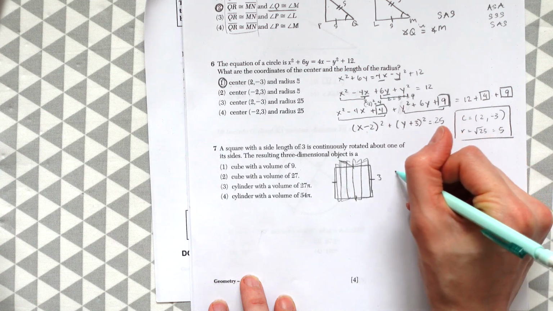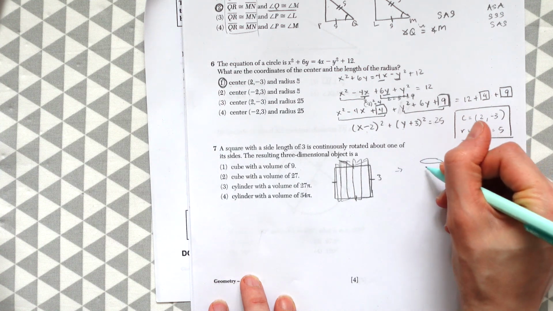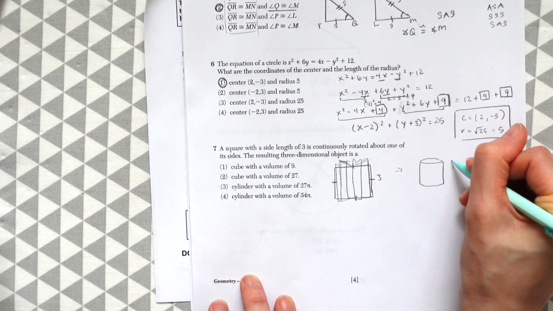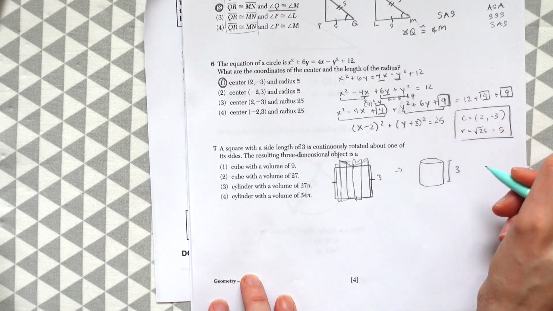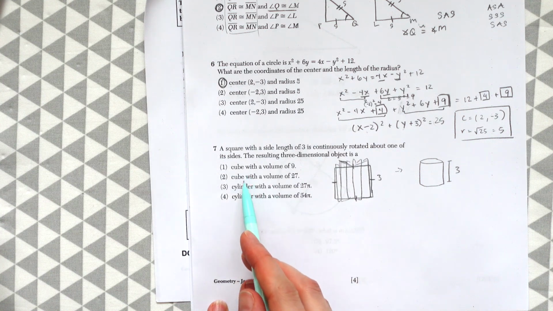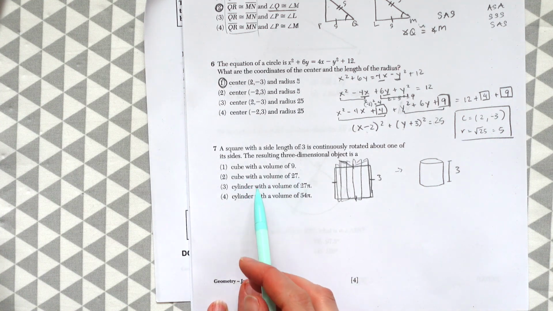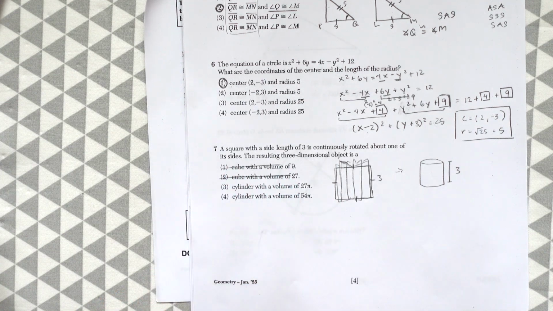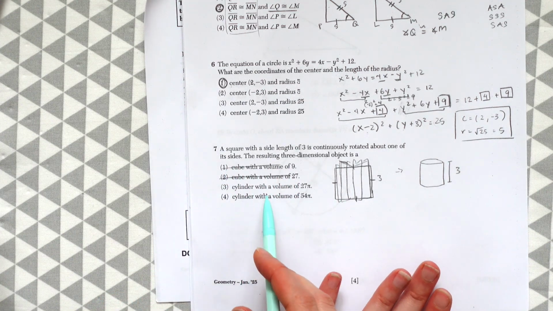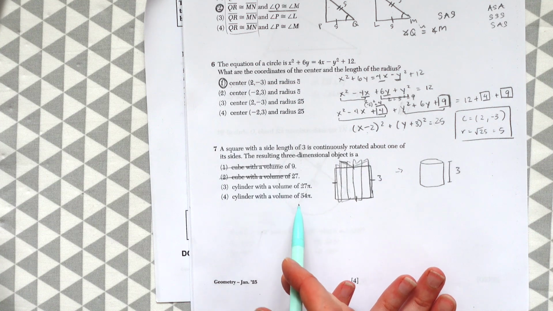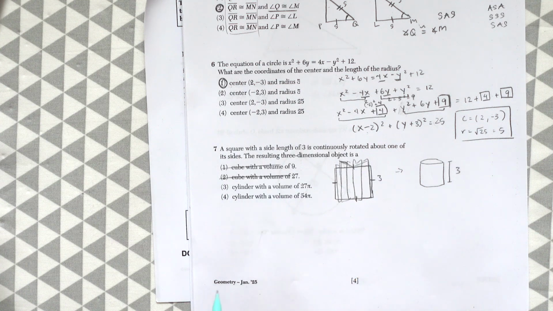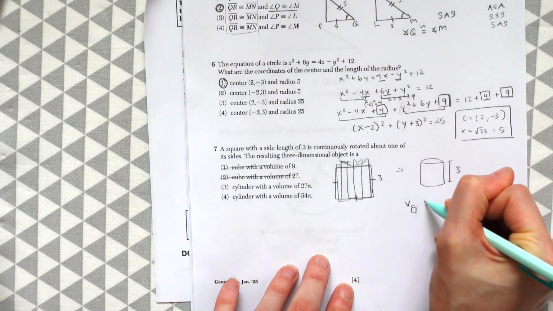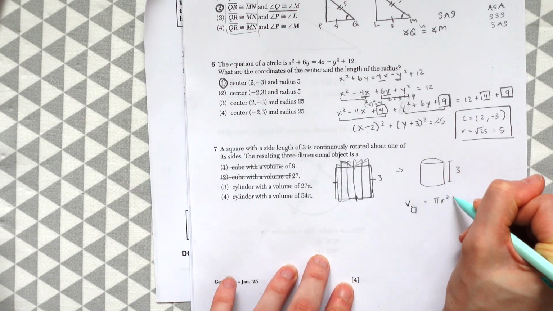So I'm just going to redraw this now as a cylinder with a height of 3. So notice they're saying the result is a cube or a cylinder, so obviously this is not a cube, so choices 1 or 2 we could get rid of, but it's also asking for the volume. So the volume of a cylinder is equal to pi r squared h.